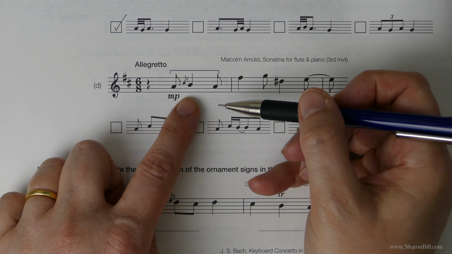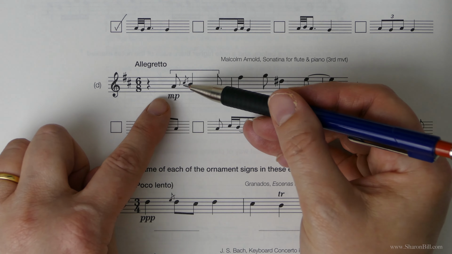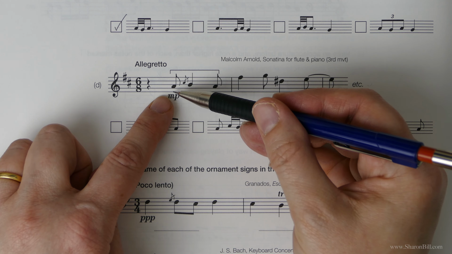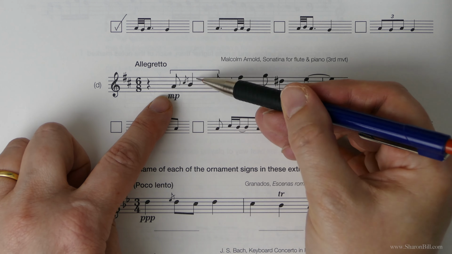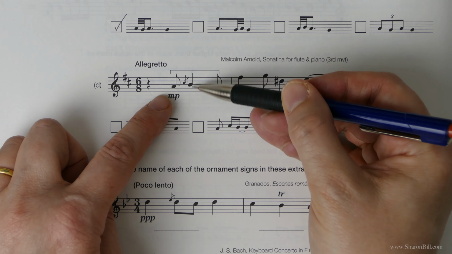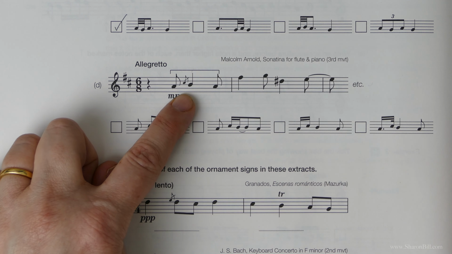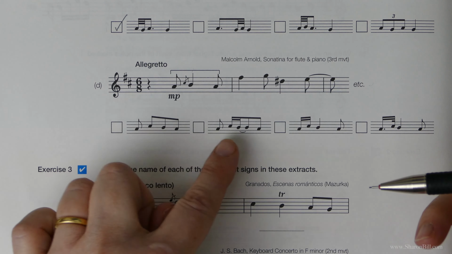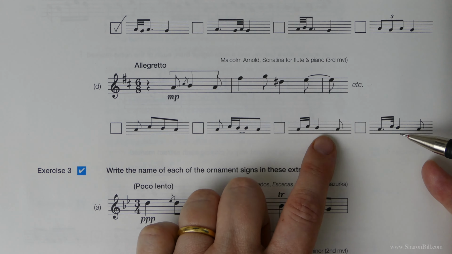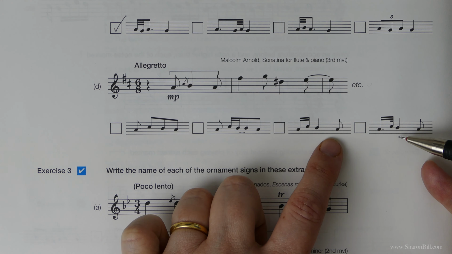Let's see what happens here then. So we need to be taking the note value of this ornament from this bit here. This note here should be unaffected. We should still have a crotchet B. So none of those are appropriate. So it's going to be out of these two here.